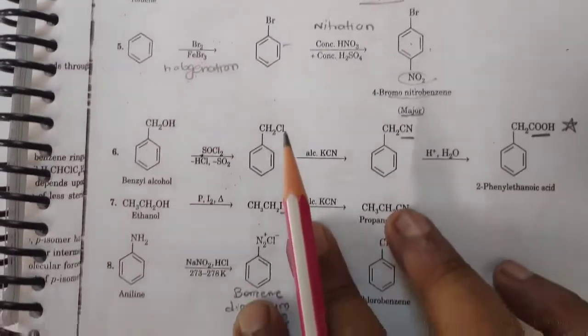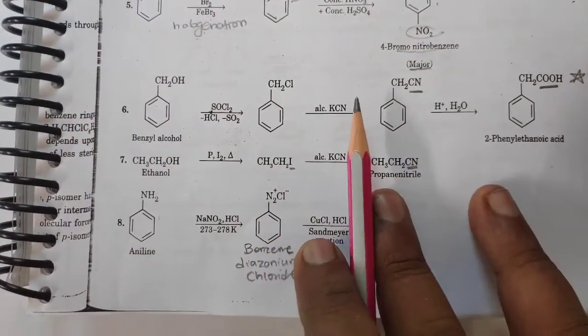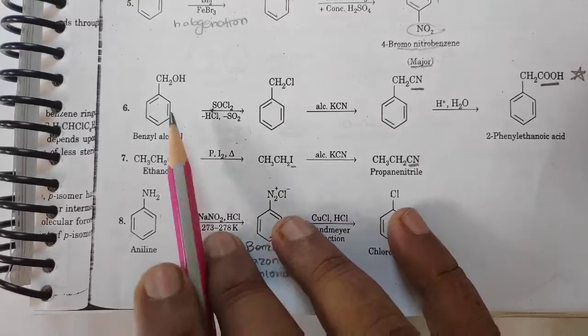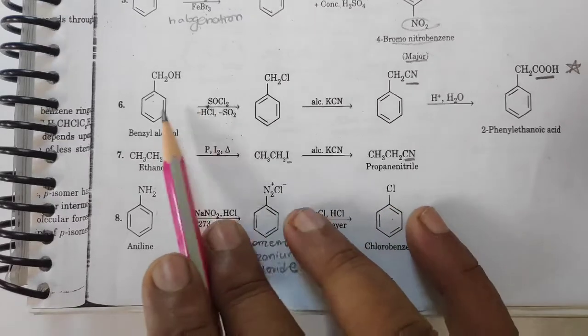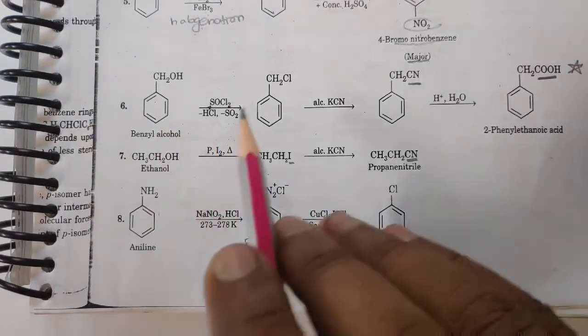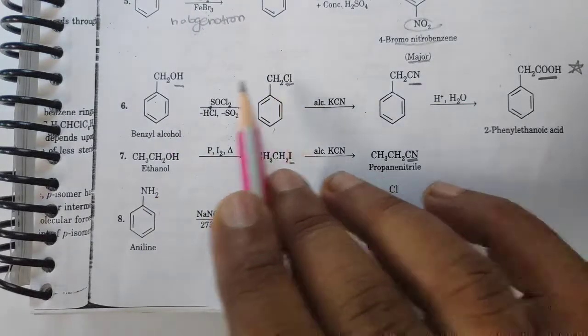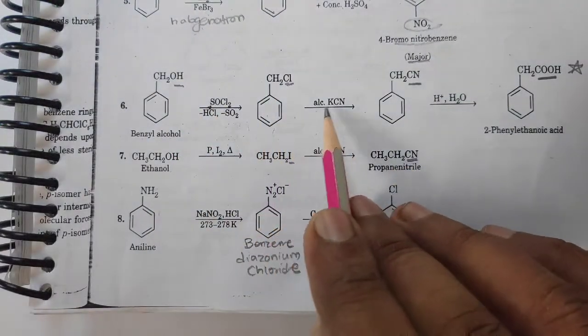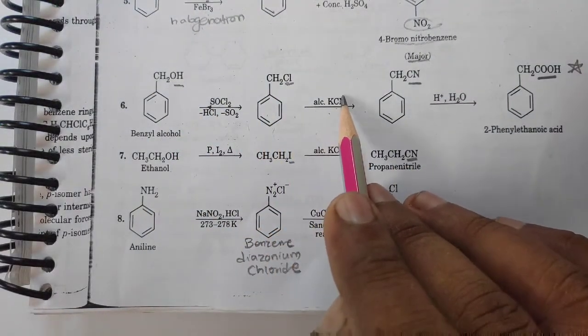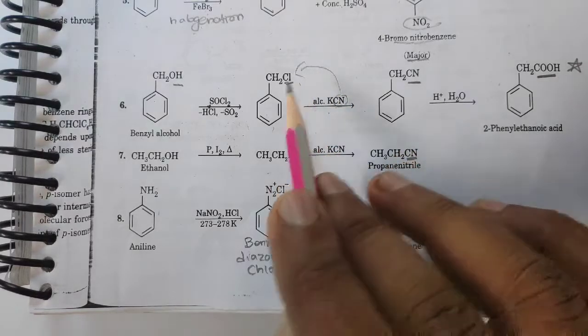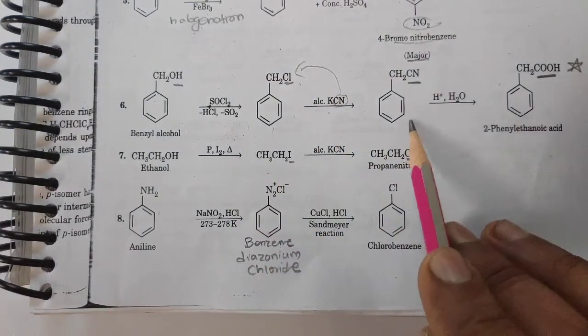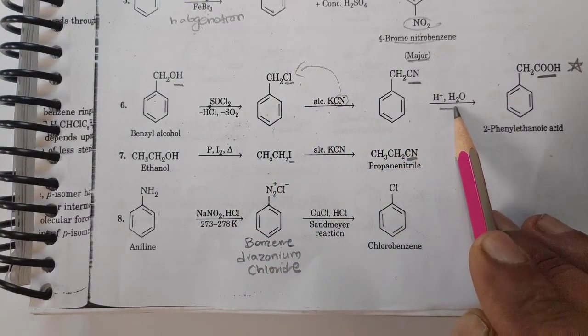Then the next one you can see here, benzyl alcohol. Benzyl alcohol when treated with thionyl chloride, you can see this preparation of alcohol what we discussed in haloalkane. You will see Cl is substituted instead of this OH, and alcoholic KCN. So again substitution reaction, CN will be substituted at this position, right? So then H plus, this is acid catalyzed hydrolysis.